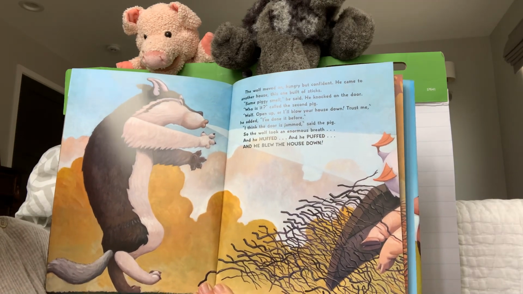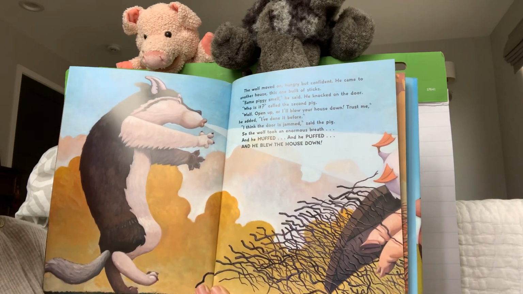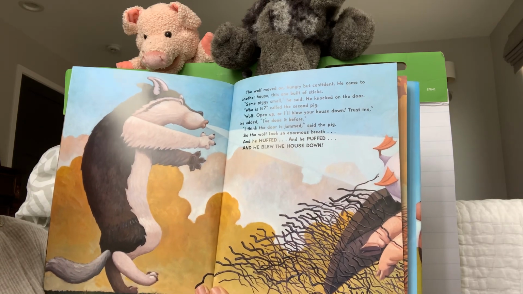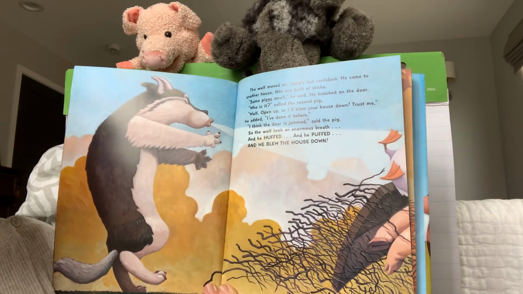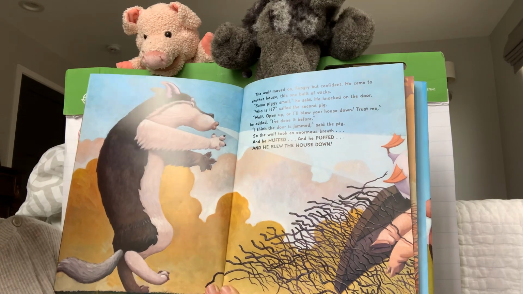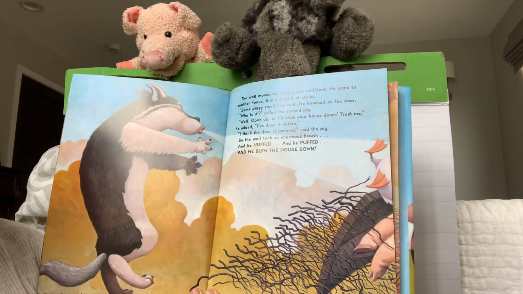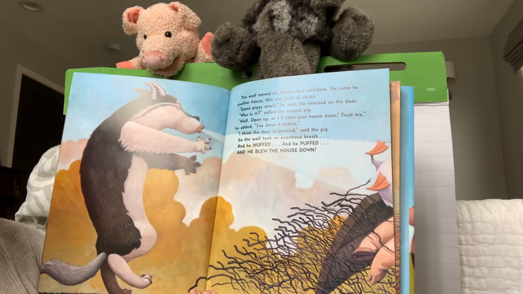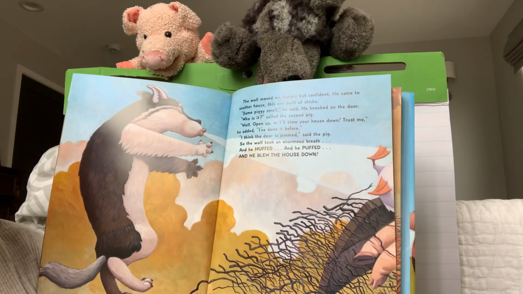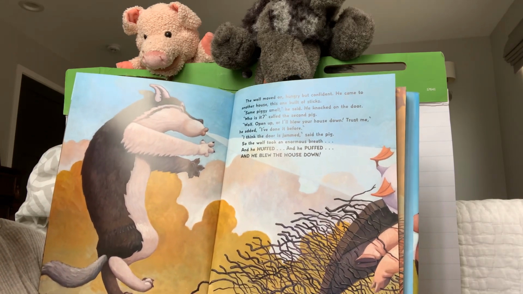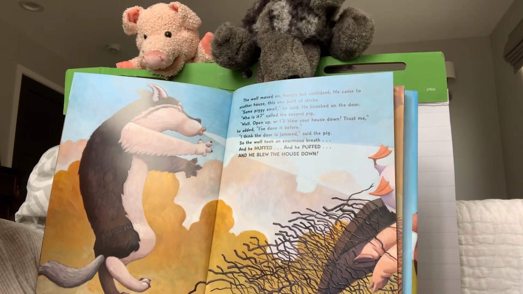He came to another house, this one built of sticks. "Same piggy smell," he said. He knocked on the door. "Oh, who is it?" called the second pig. "Wolf, open up or I'll blow your house down. Trust me, I've done it before." "Oh, I think the door's jammed," said the pig.